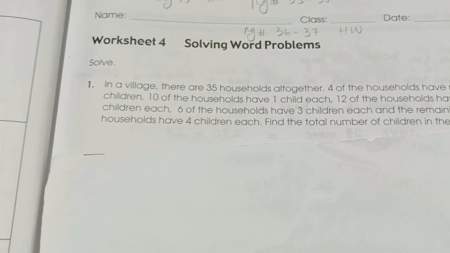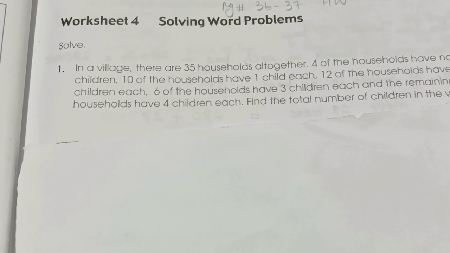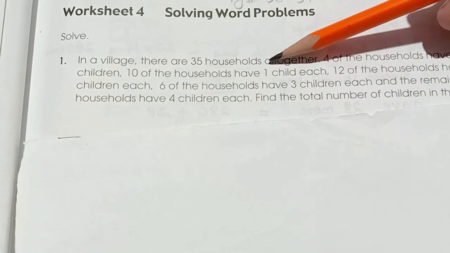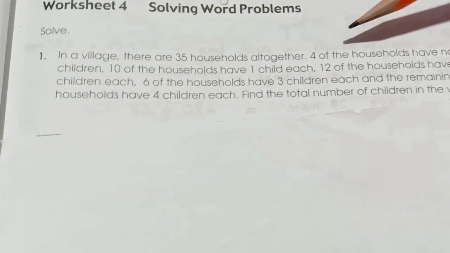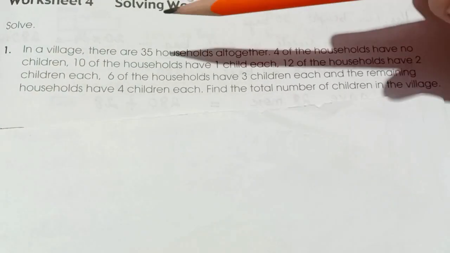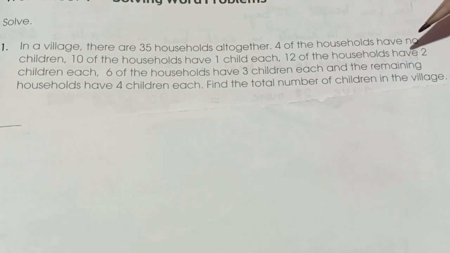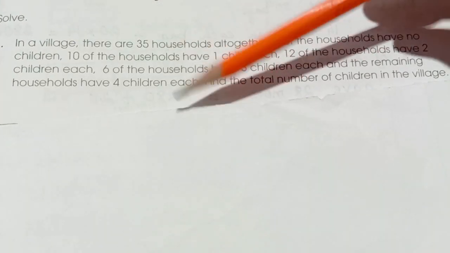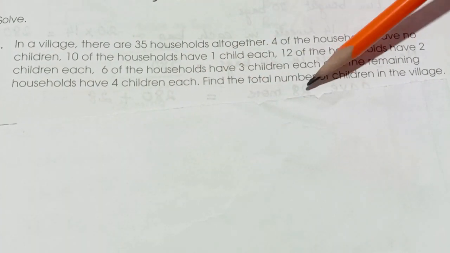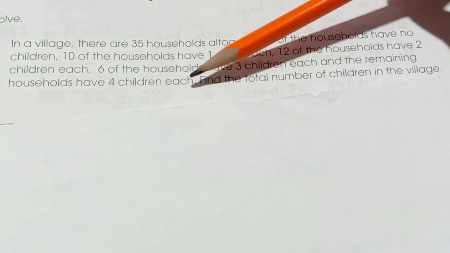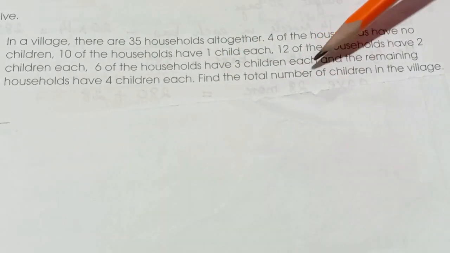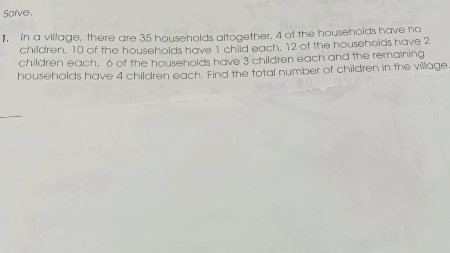Page number 33. Word problem. In a village there were 35 households altogether. 4 of the households have no children, 10 of the households have 1 child, 12 of the households have 2 children each, 6 of the households have 3 children and the remaining households have 4 children. Find the total number of children in the village.